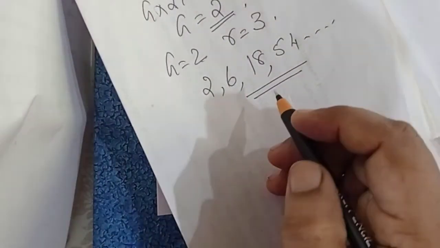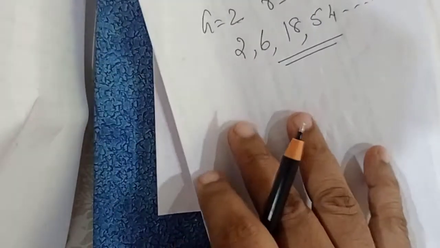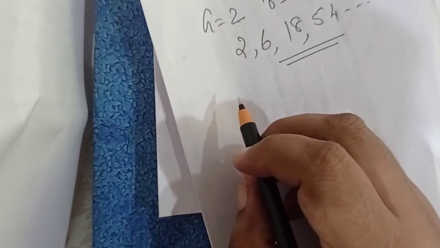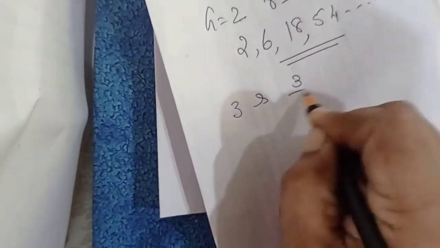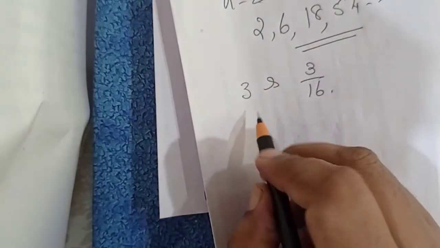Then next question, write down. Insert 3 geometric means between 3 and 3 by 16. You can write that the first term is 3.